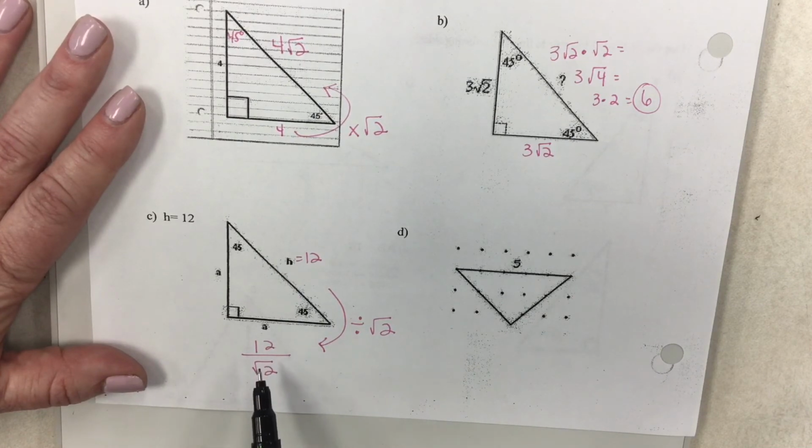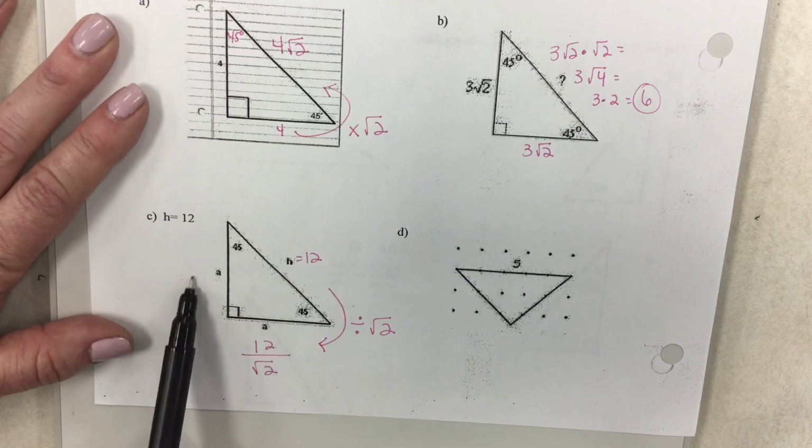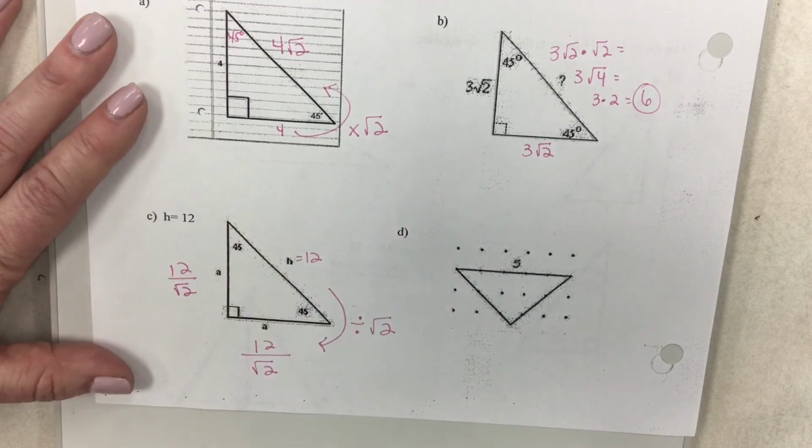If 12 had a radical, then it'd be the square root of 12 over square root of 2, and then it would be the square root of 6, but it doesn't. So it stays just like that. I cannot simplify it any further. What about this side over here? It would still be 12 over square root of 2.